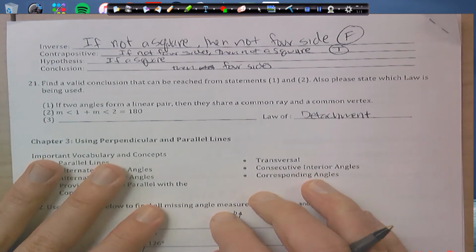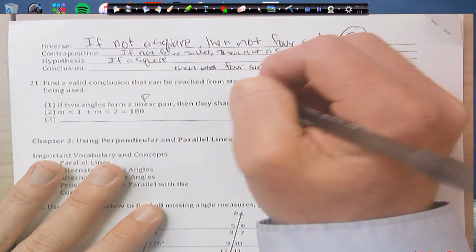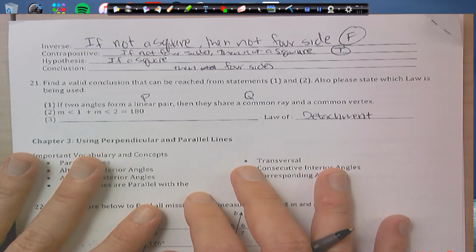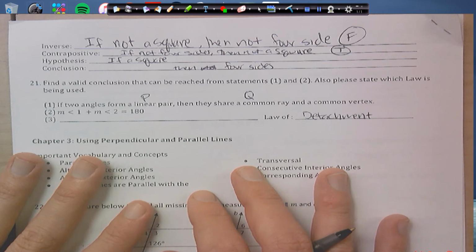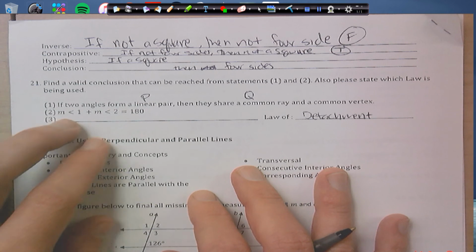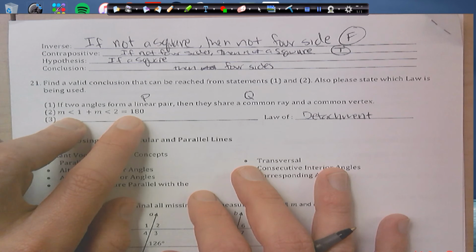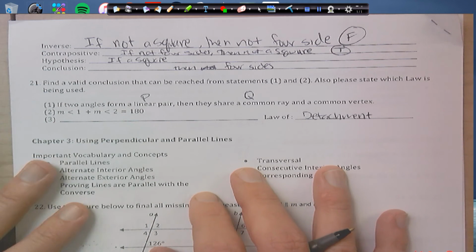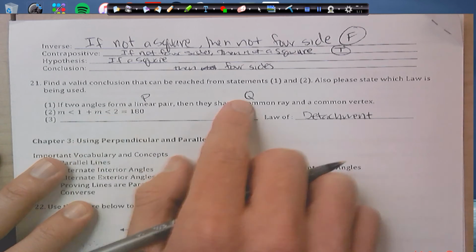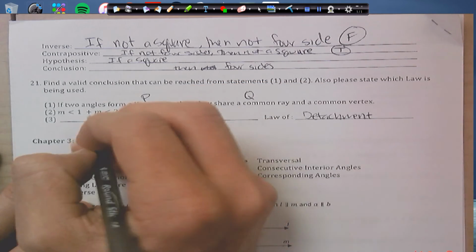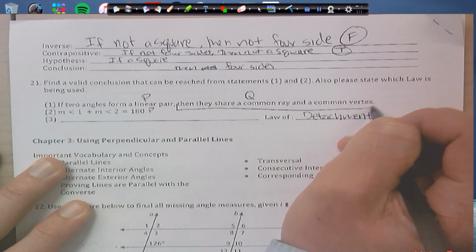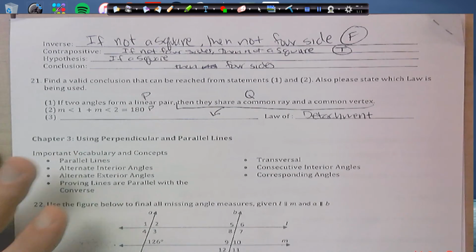Law of detachment says if you're given a conditional P then Q, and it's a true conditional, and then I state that P is true, then I can conclude Q is true. So if two angles form a linear pair, angle 1 plus angle 2 equal 180, which is what a linear pair does. So then they share a common ray. So if P then Q, this is P, so then what must be true? Q. So I basically just take all of that, and you need to write it in there.